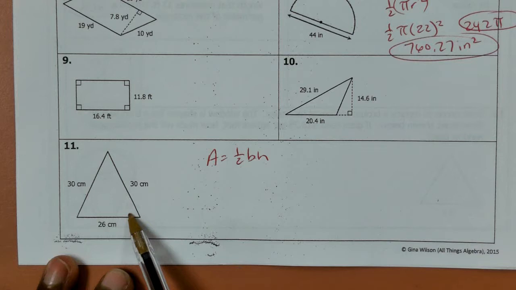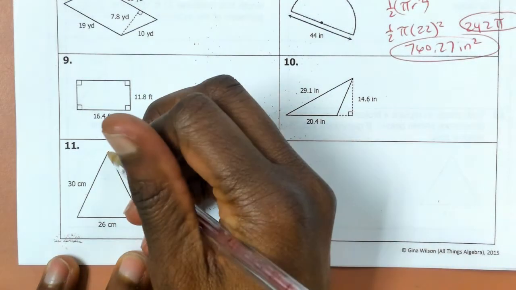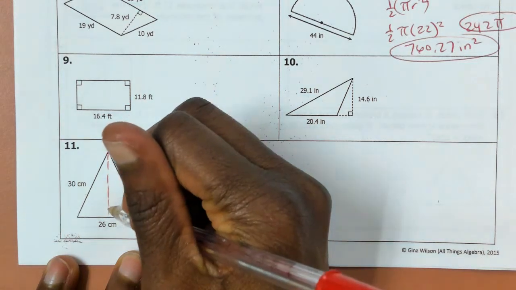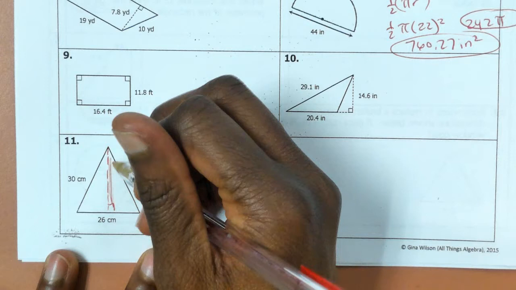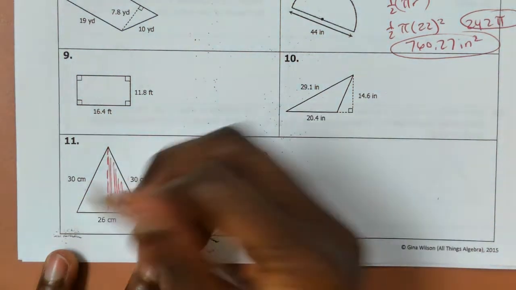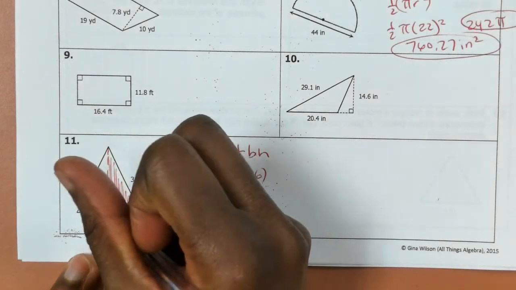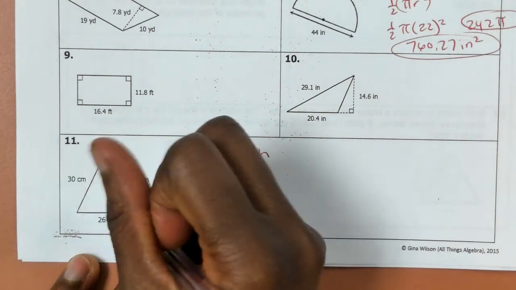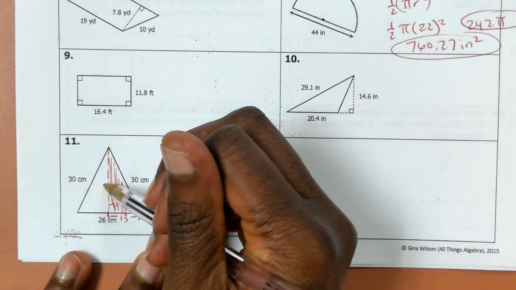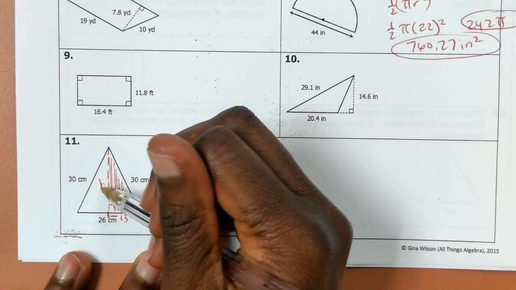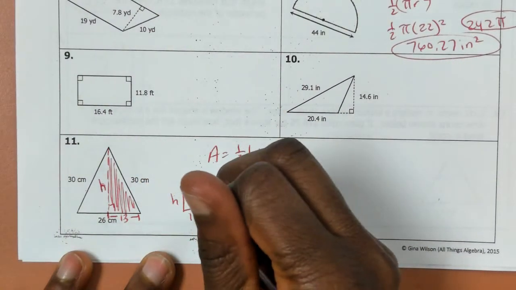The base here is 26. The height has to be perpendicular to that. So this is actually the height. They didn't give us the dimension for it. So we want to use this triangle here on the right, or the one on the left, they're the same, to solve the dimension that we don't know. So we can tell this part is half of the 26, so this is 13. And we can do the Pythagorean theorem between h, which is the height, 13 and 30. So we have a right triangle with h and 13 and 30.